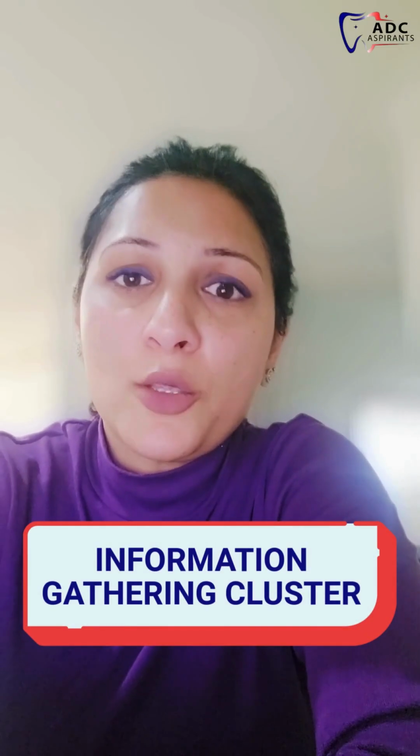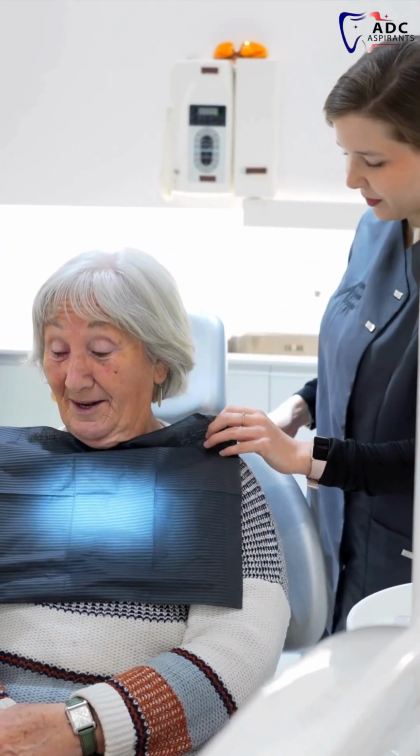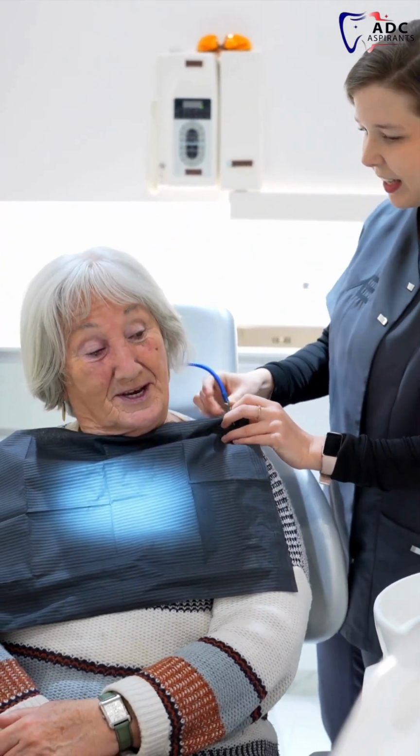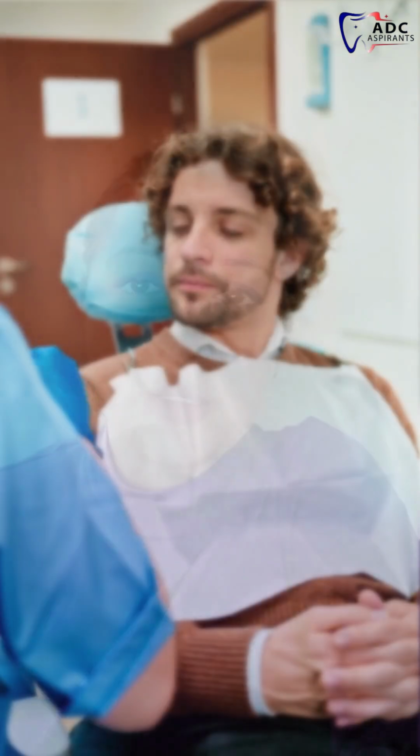Let's talk about the first cluster, which is the information gathering cluster. Now, as the name suggests, what does information gathering actually mean? When a patient comes to you at your clinic, what is the first thing you do? Do you start off with taking x-rays, or do you start off with making the patient sit on the chair for clinical examination? The first thing that you do is history taking, information gathering, as the name clearly suggests.